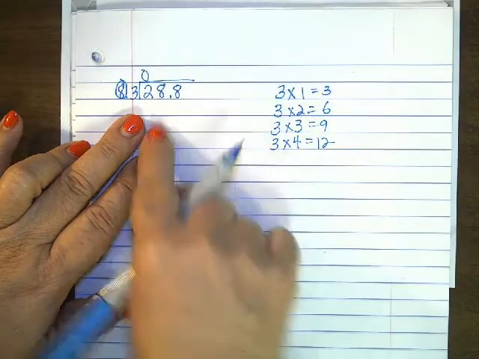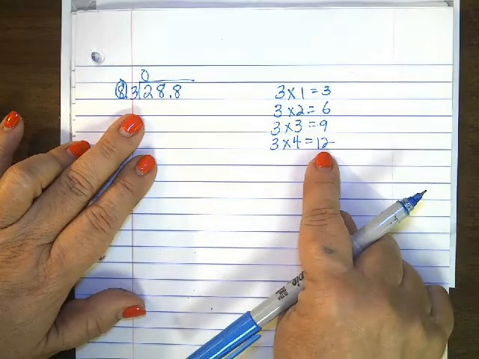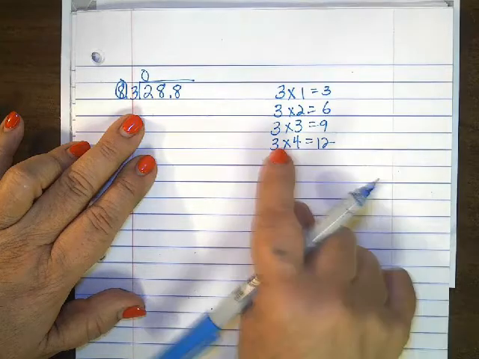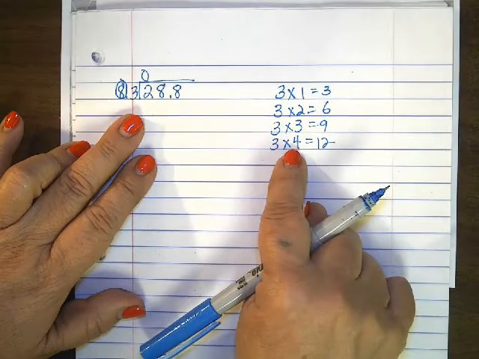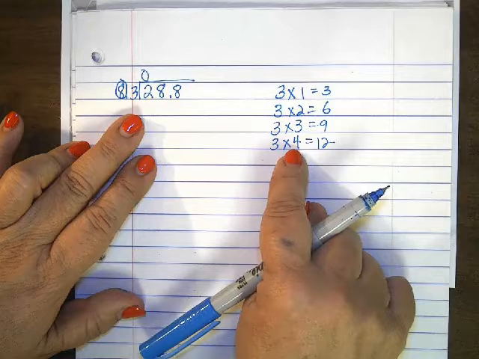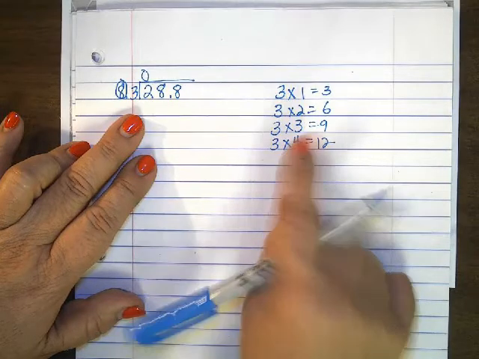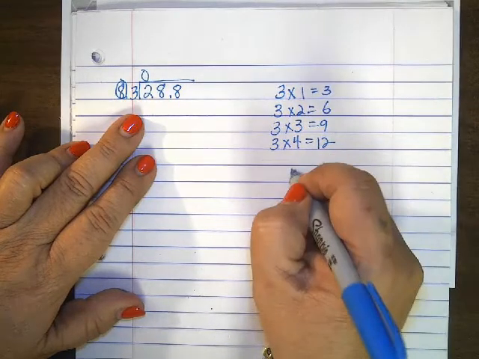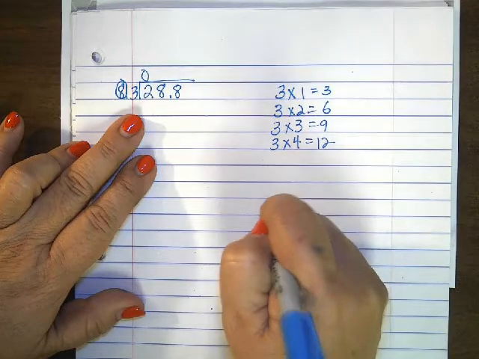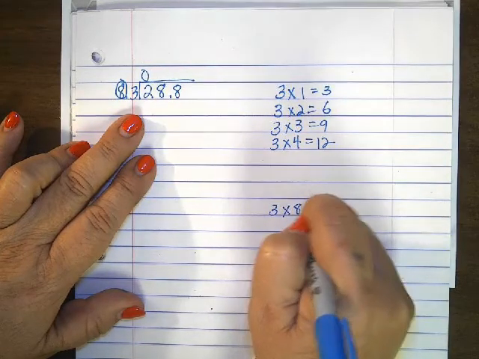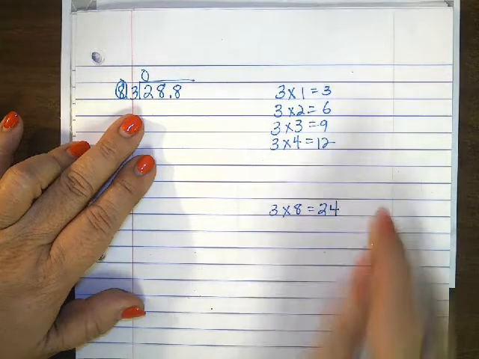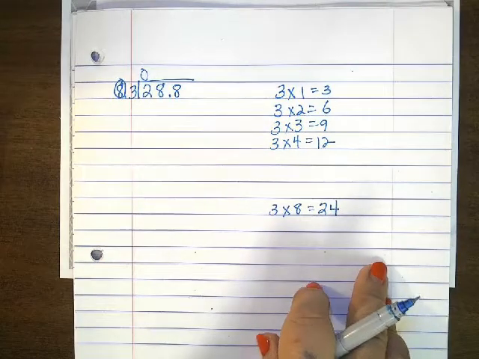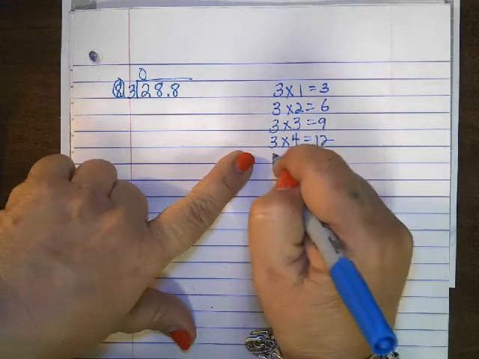Can I keep going? Now look at what I'm seeing. If I doubled my 12, that's 24. That means I would need to double my 4, and that would be what? Yeah, 8. So I'm going to put this down here. So 3 times 8 equals 24. Those of you that weren't sure how I did that, watch this.